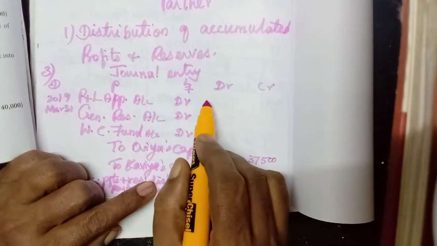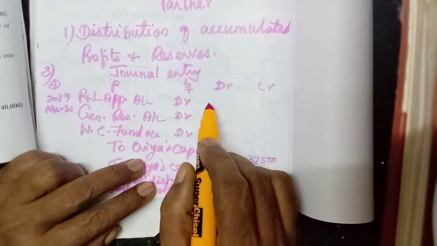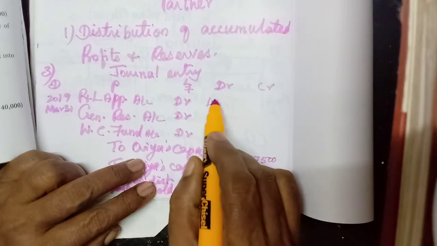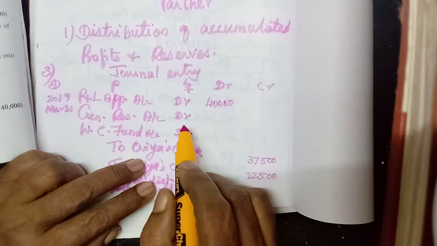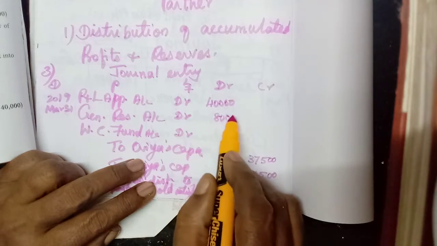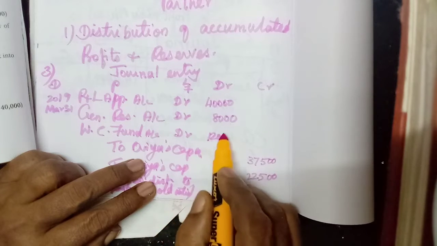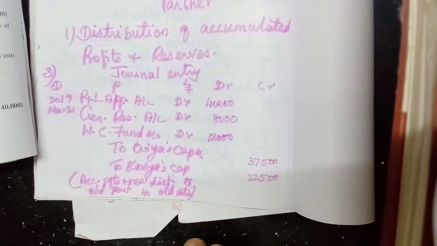Now you write each one. Profit and loss appropriation account debit 40,000. General reserve 8,000. Workman compensation fund account 12,000. This is the journal entry.